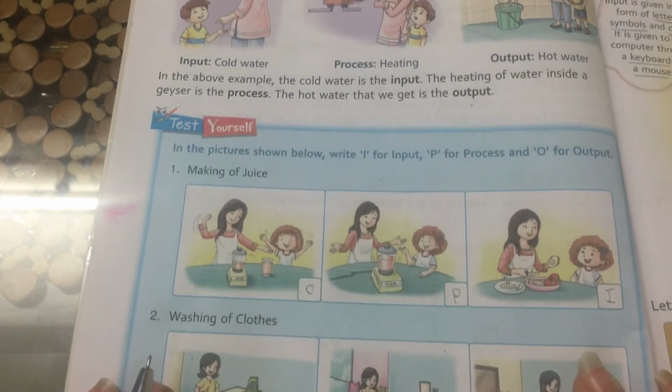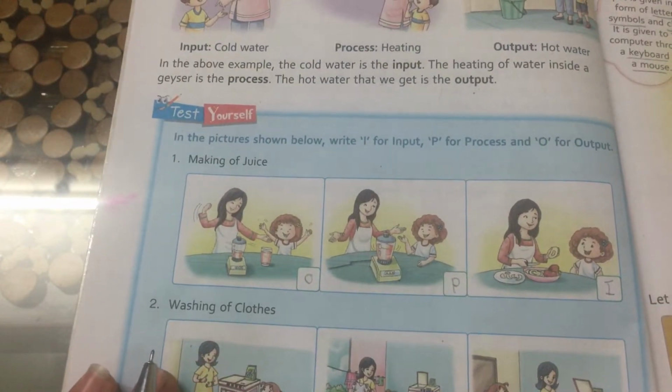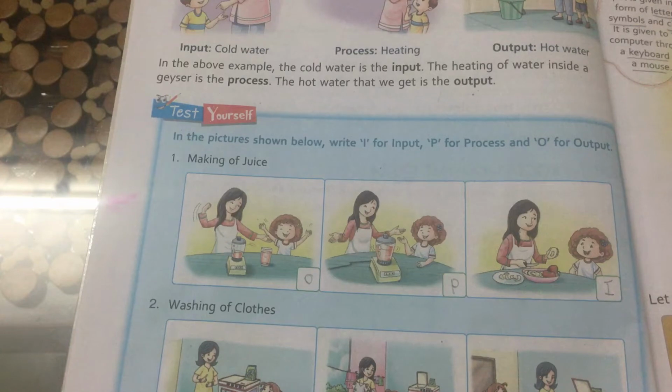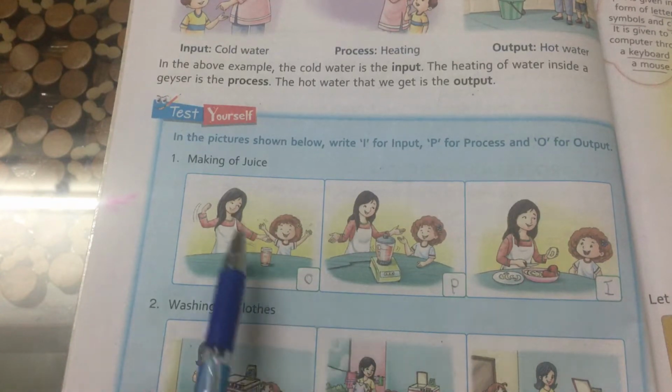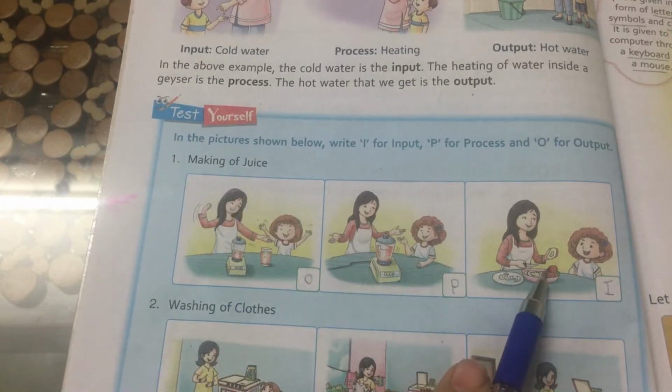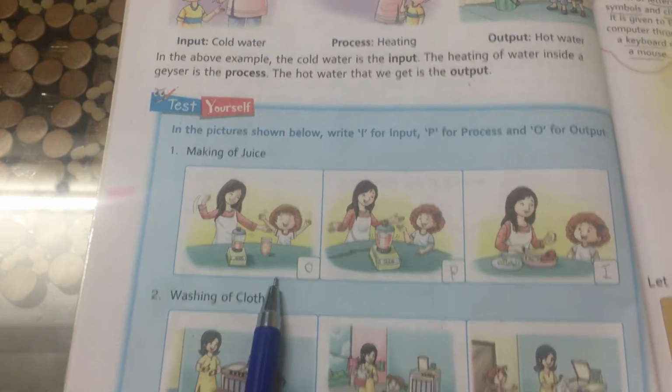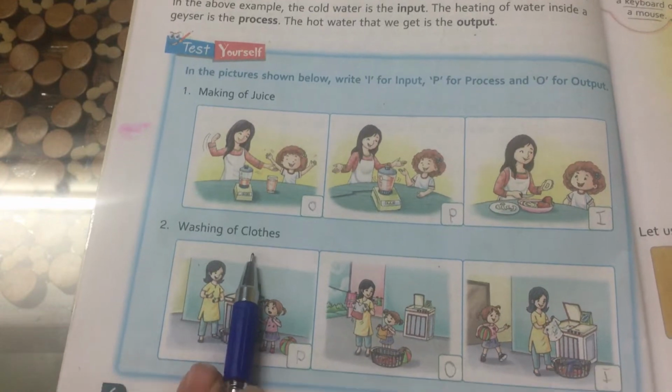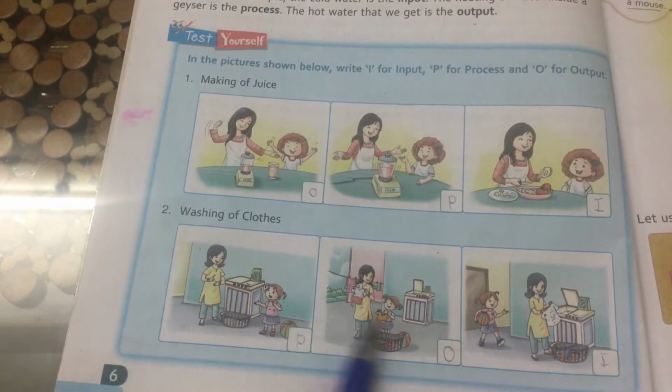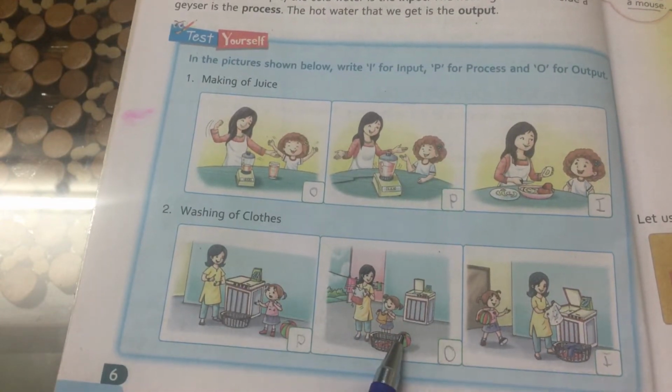Test yourself. You should just look at the pictures and write I for input, P for process, and O for output. Number 1. Making of juice. Input, process, and output. And washing of clothes. This is the input, the process, and the output.